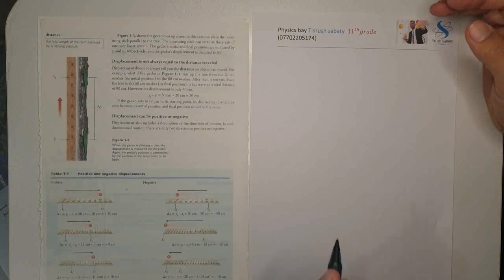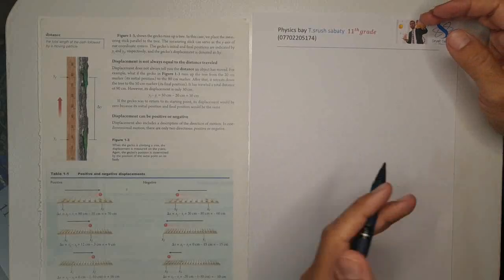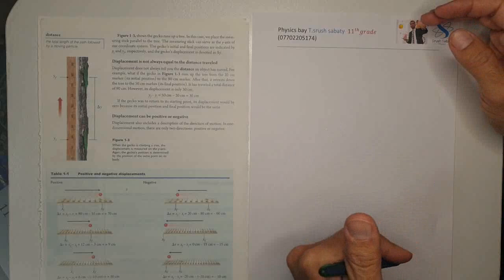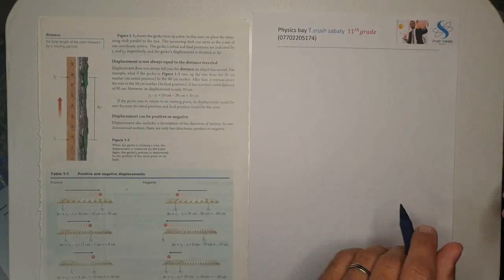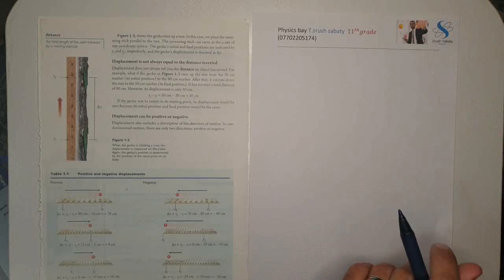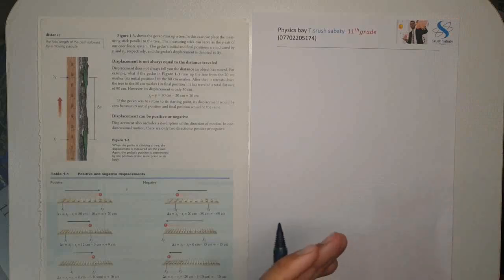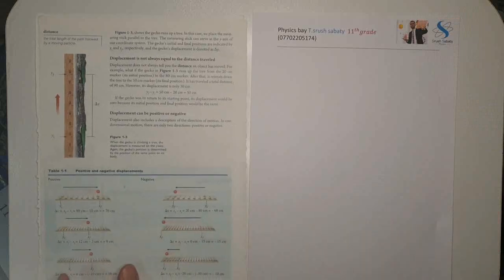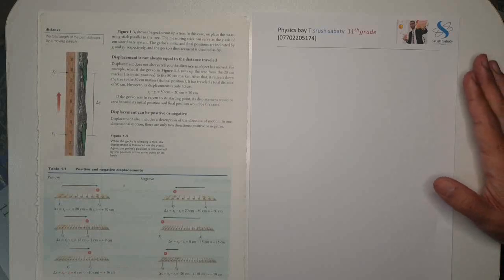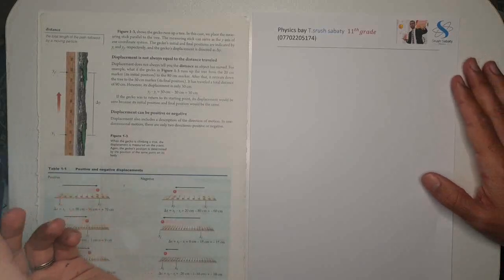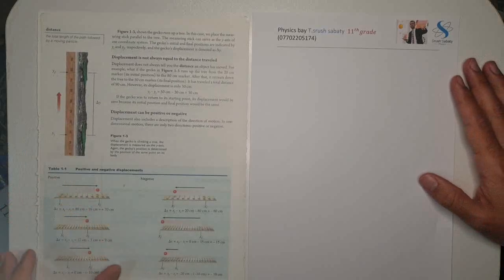And if the object moves toward the left, toward the bottom of the page, or down on earth, and toward south, with y negative or x negative, in this case the sign of displacement will be negative. And we will explain this diagram.